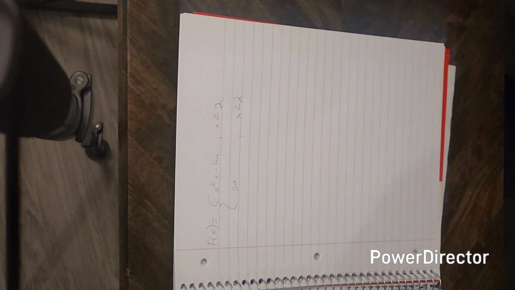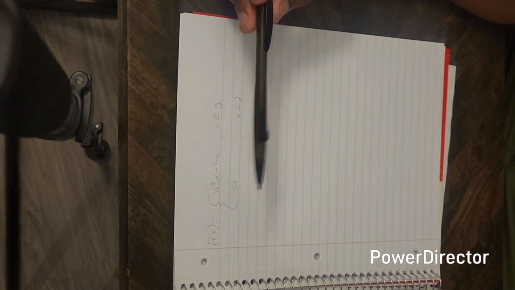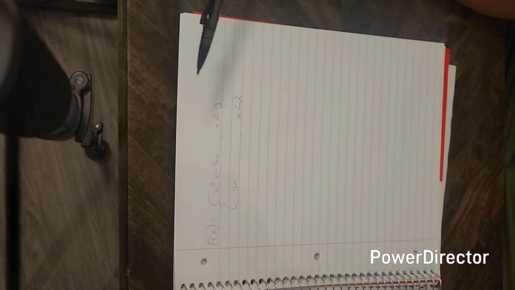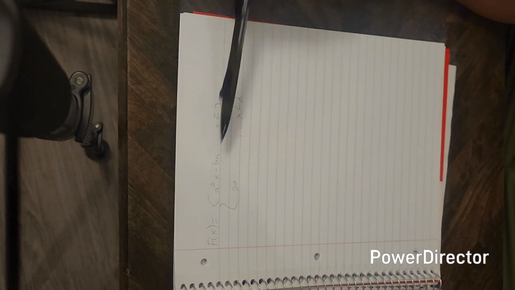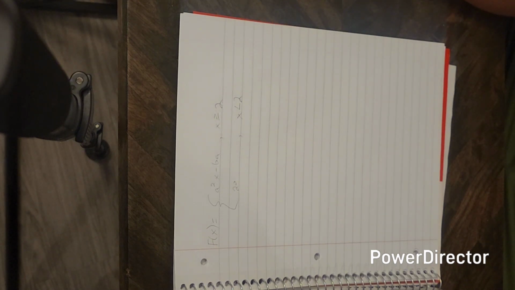Alrighty, let's get it right there. Alright, so first thing we need to know is that f of x exists within these two, within what's given. So let's start off with this top one.